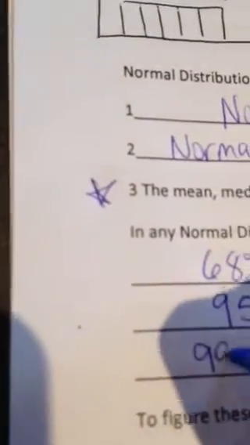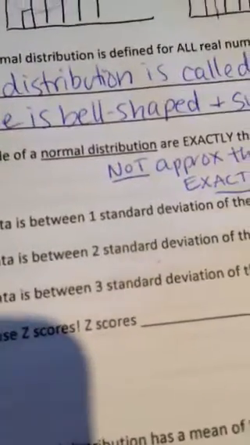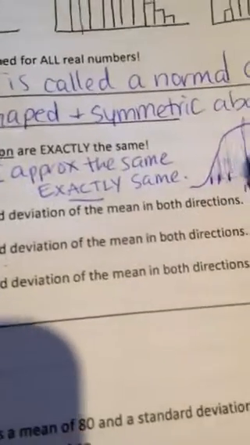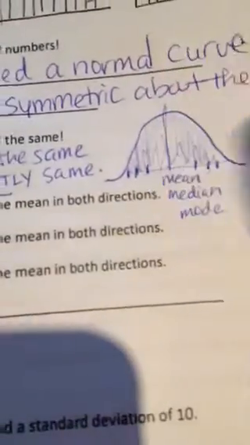And then 99.7% of your data is 3 standard deviations away from the mean. So if I go 3 out, 3 to the right, 3 to the left, you just got about everybody. Okay, that's that whole curve. But I just thought that was interesting.